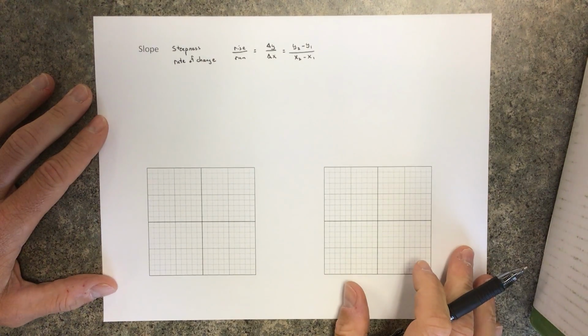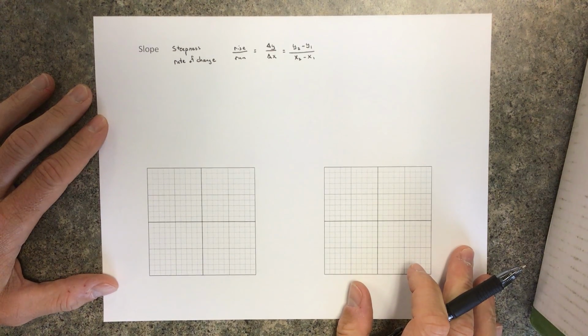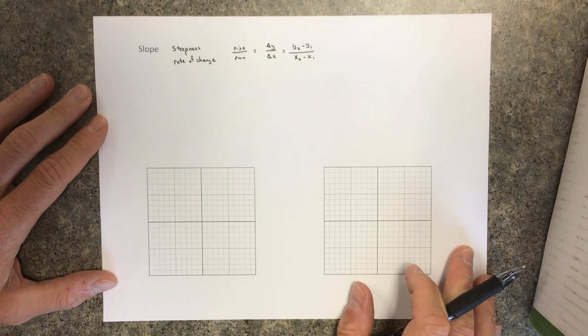Okay, let's take a look at slope. Slope might be described on a graph as the steepness of the curve. It might be described in general as the rate of change of the function. It's how one variable is affected by the other variable.